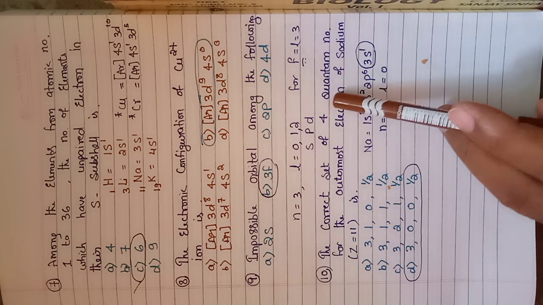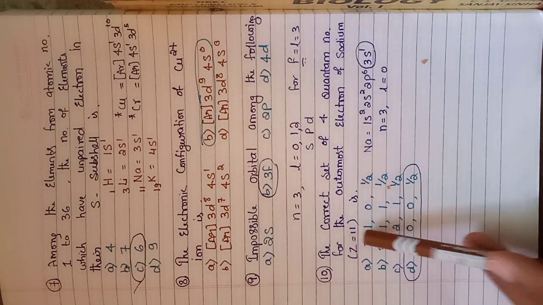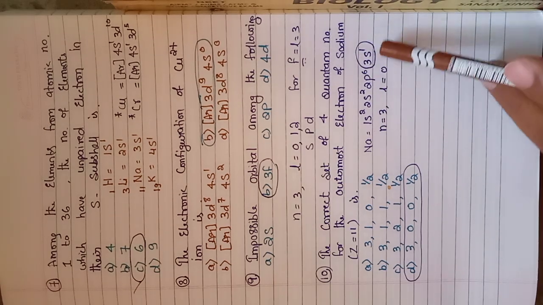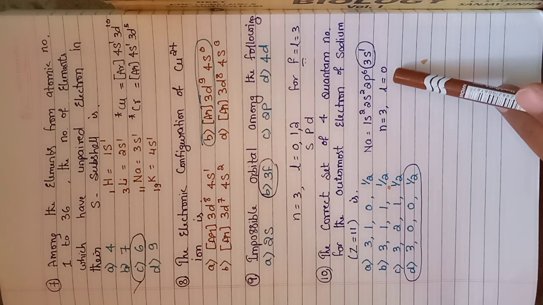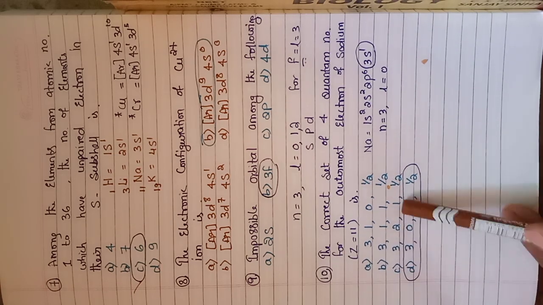Then the correct set of 4 quantum numbers for the outermost electron of sodium. The atomic number of sodium is given. You first write the electronic configuration. The last electron, the outermost electron, is 3s1. The principal quantum number value is 3. For the s orbital, the azimuthal quantum number value is 0. So 3, 0 is coming in the 4th option, option D. This is the right one.